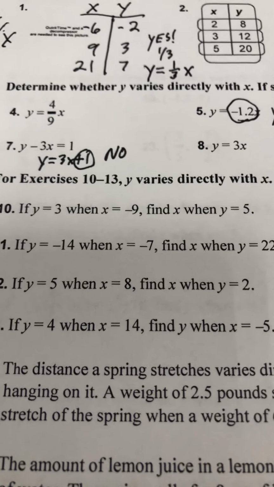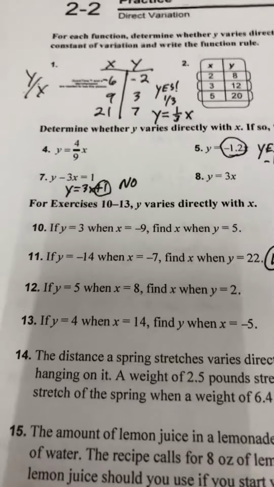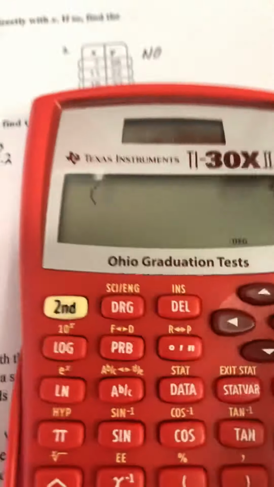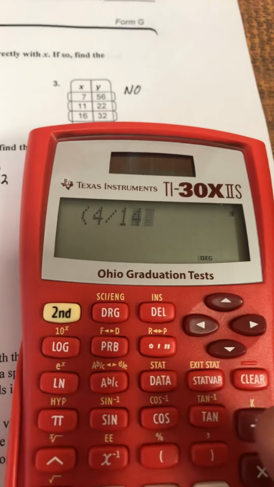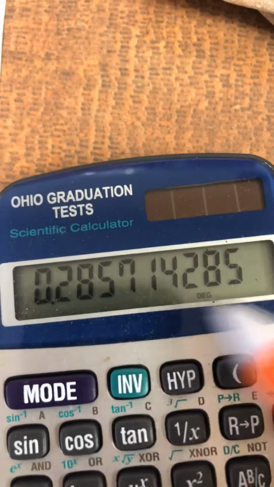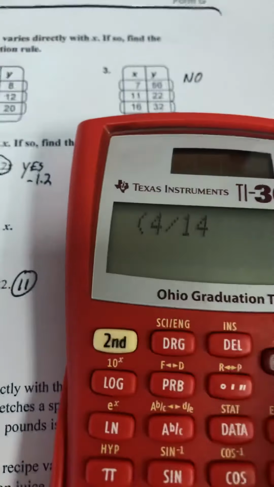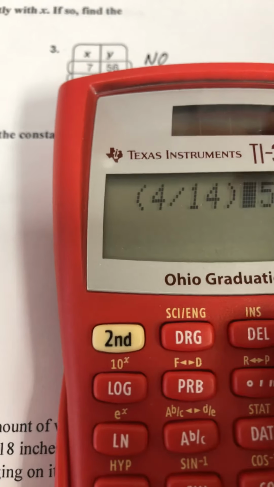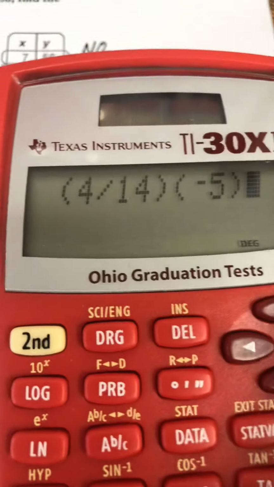On my calculator, I could take that as a fraction, 4 divided by 14, instead of trying to put a huge ugly number in there. So 4 divided by 14 and multiply it by my x, which is my negative 5. Let me go back and put that in parentheses just so it keeps everything nice and neat.